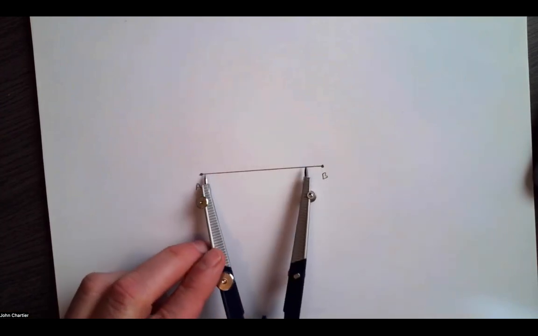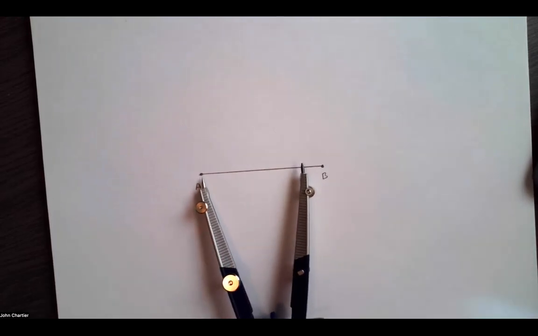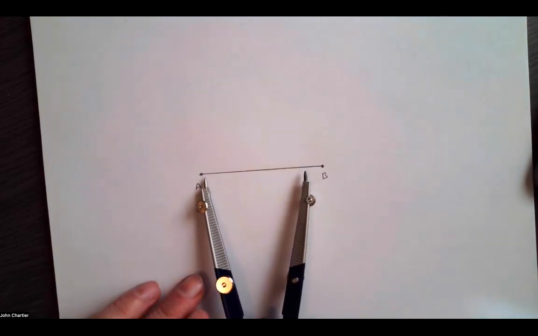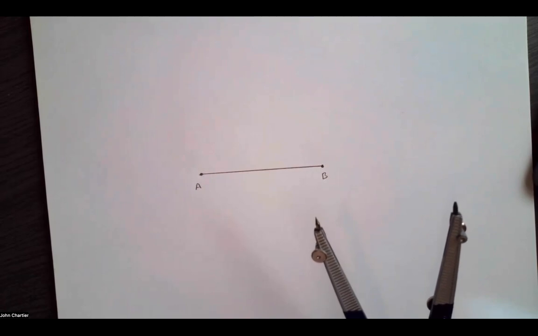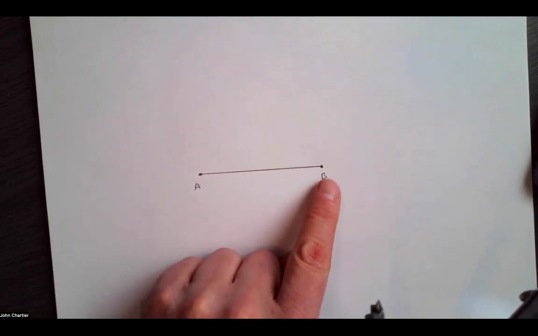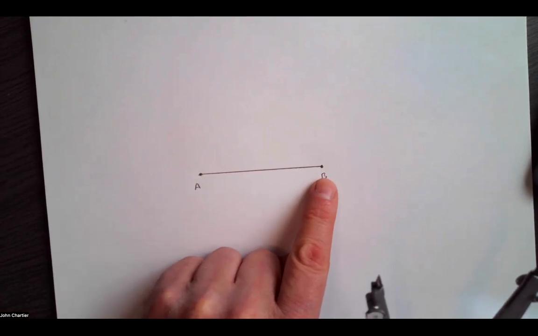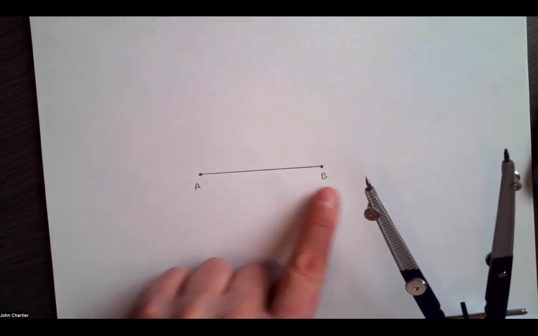So I'm going to open it up to, I don't know, I'm just taking an eyeball. It's not because I think this is the distance that's perfect. It makes it easier. Let me get the cursor out of the way here. I'm just following along. Open it up to more than half. All right. And it says draw an arc from one of the endpoints. So either from endpoint A or from endpoint B. I'm going to draw an arc from one of the endpoints of the segment above and below the segment. So here's what it means. Pick A or B. Doesn't matter.